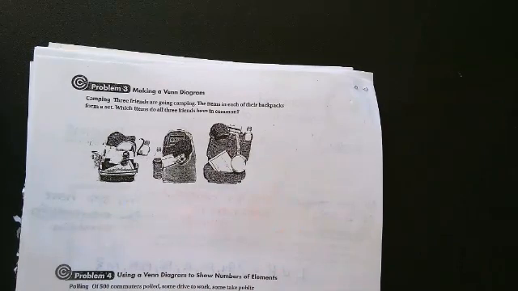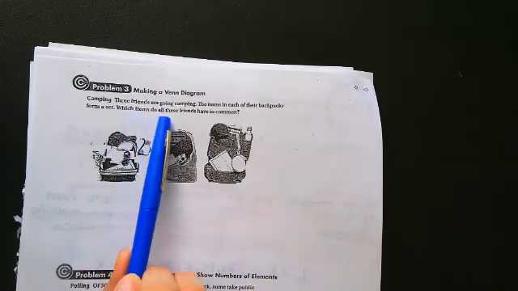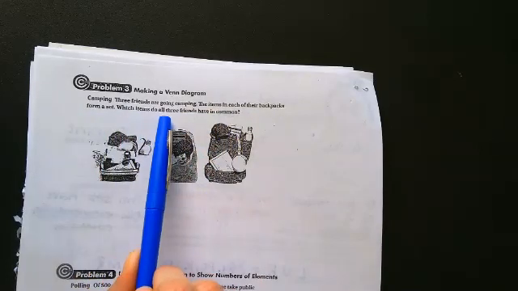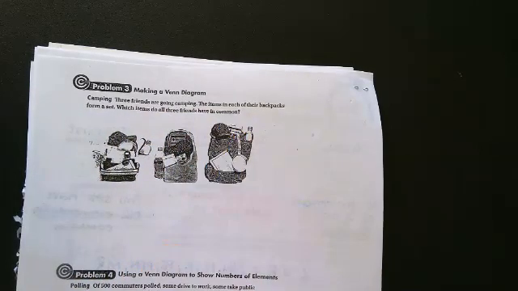So problem 3 starts with this. It says, 3 friends are going camping. The items in each of their backpacks form a set. Which items do all 3 friends have in common? And so what they want us to do is make a Venn diagram to show this.